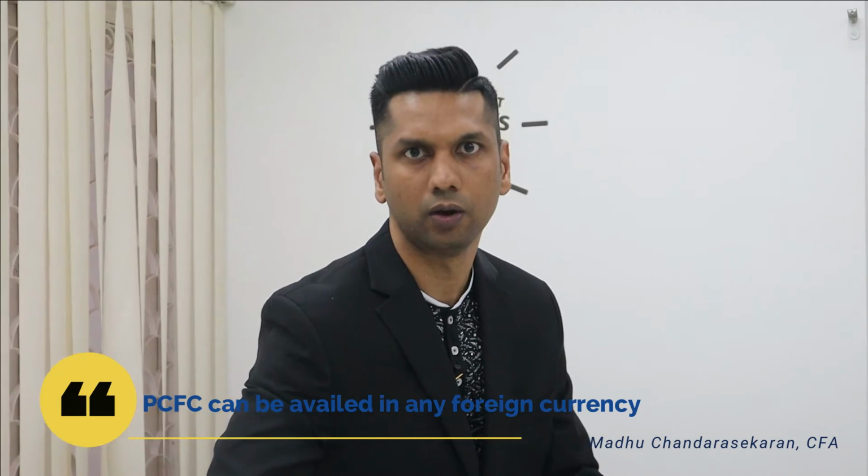In PCFC, the bank approves a loan in a foreign currency. It could be dollars, yen, British pounds, whatever it might be. The loan is approved based on a value in a foreign currency. But at the end of the day, you're going to be paying your suppliers locally, so you're going to be spending in rupees. So they will convert the dollars or British pounds into Indian rupees and give you that amount.